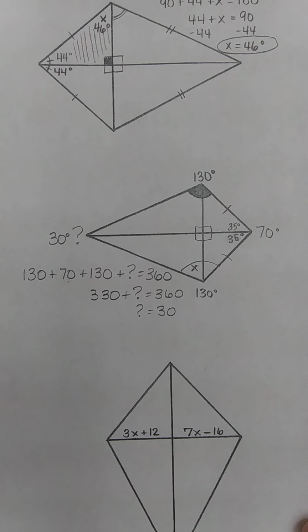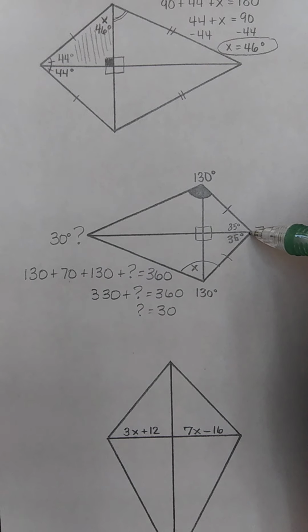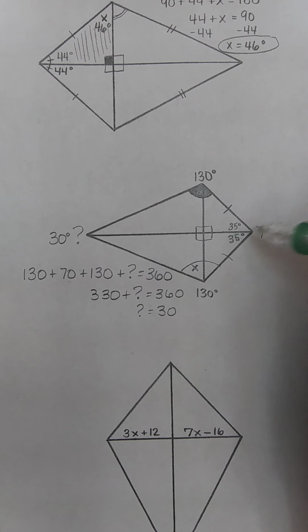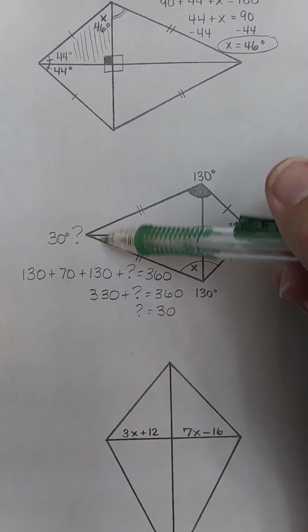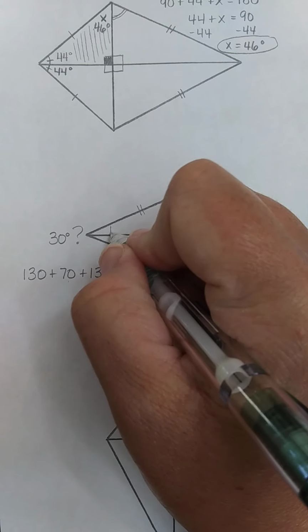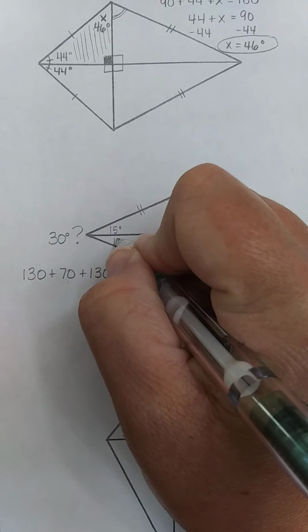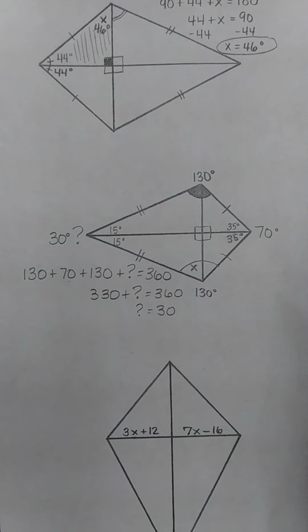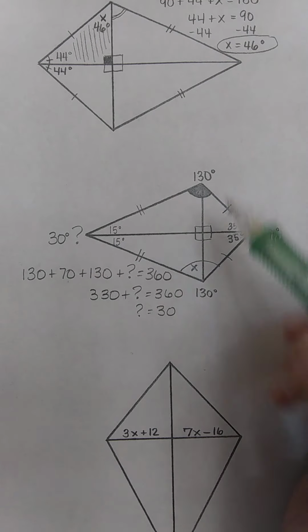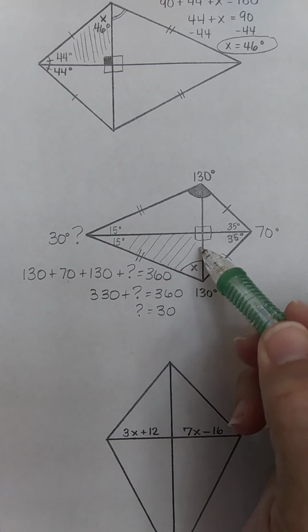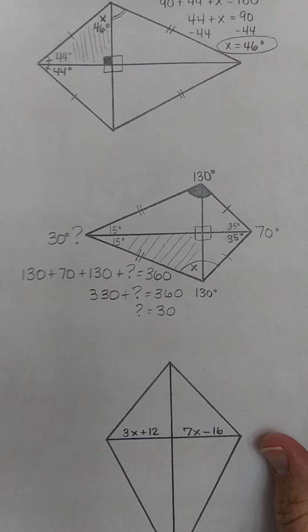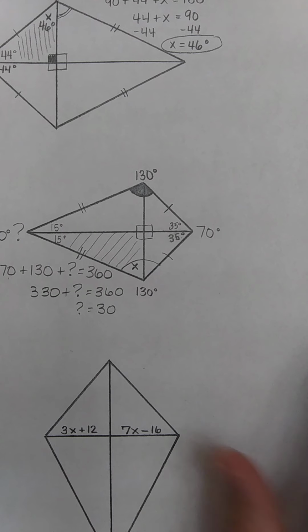Why is that important? Because this angle where the two lengths come together that are the same, and this angle where the two lengths that are the same come together are bisected. So that means this angle is split into 15 and 15. Now I can focus on the x that appears in this triangle right here. So in triangles, we always add up to 180 degrees.